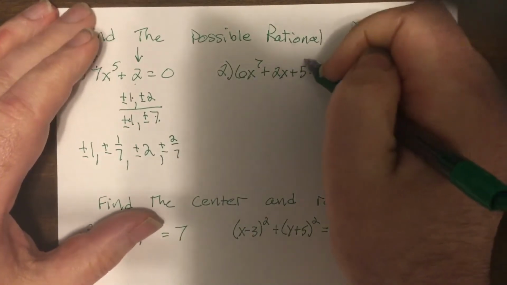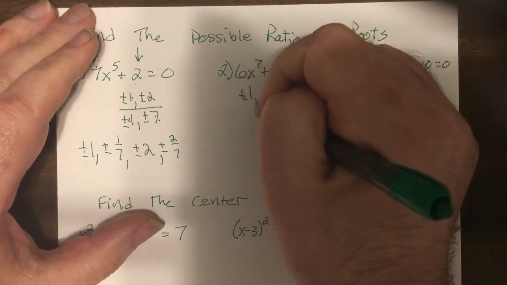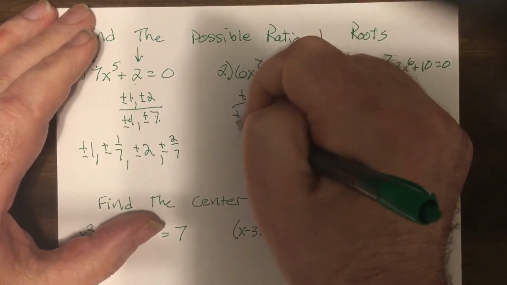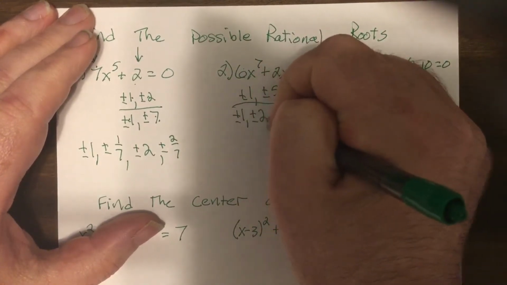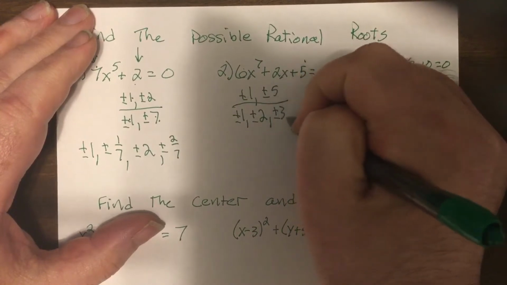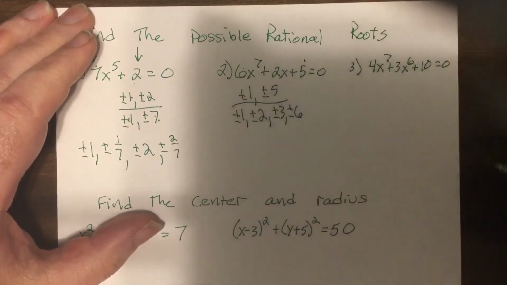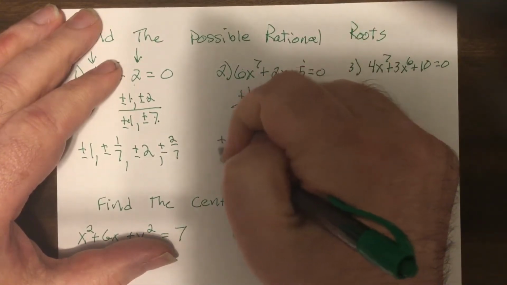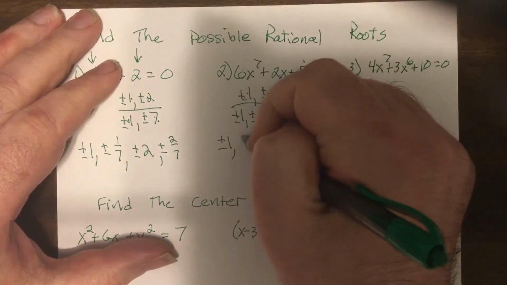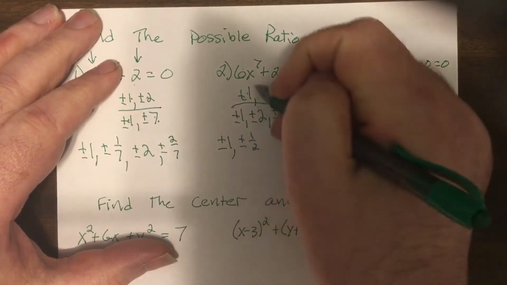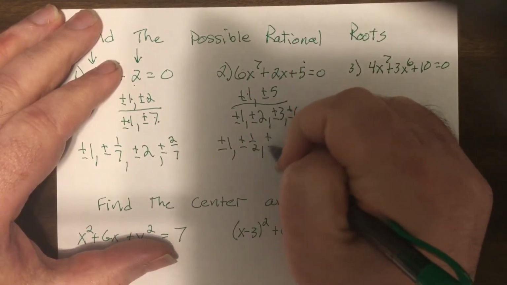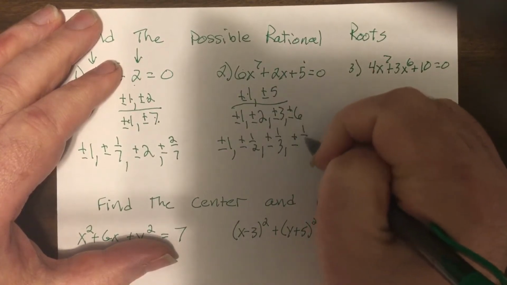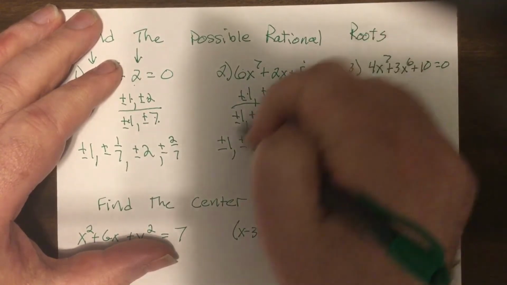So this one, we got plus or minus 1, plus or minus 5. This a little bit more, plus or minus 1, plus or minus 2, plus or minus 3, plus or minus 6. So it'd be plus or minus 1, plus or minus a half, plus or minus a third, and plus or minus a sixth. Then we also have the 5.